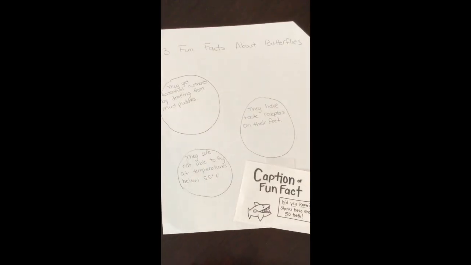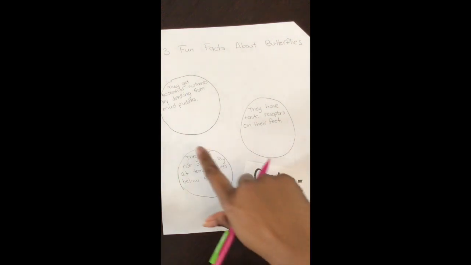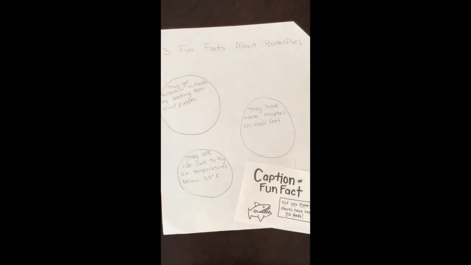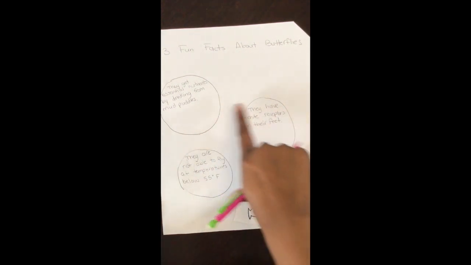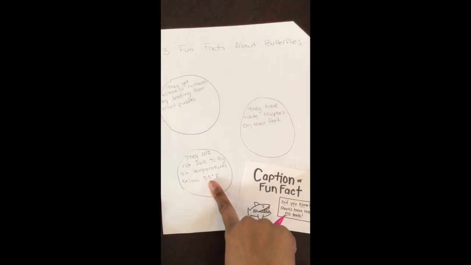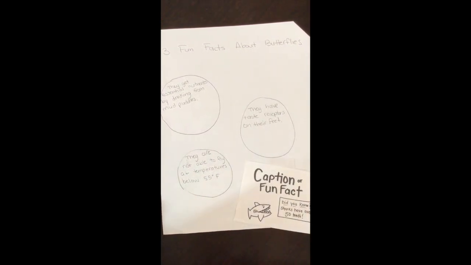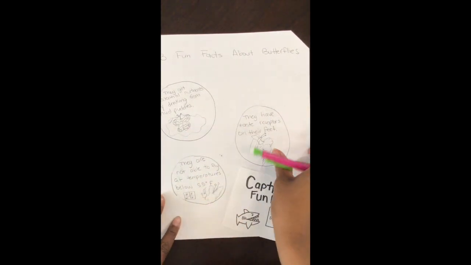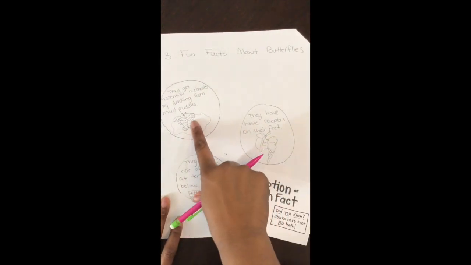All right, let's take a look at my last page. So I want to talk about some fun facts that I know about butterflies. I know that when I'm doing a fun fact, I want to make sure that I have a caption, but I also want to make sure that I have a picture that captures what the caption is saying. So I need to go back and think about what pictures I can add to make this a teaching picture. All right, so now I added a little mud puddle to make sure that you could picture exactly what was happening. They get essential nutrients by drinking from mud puddles.